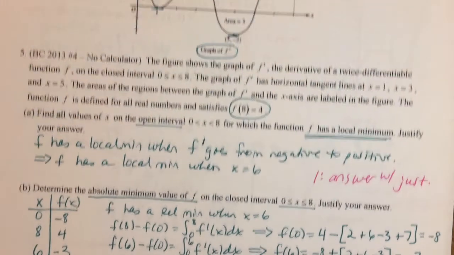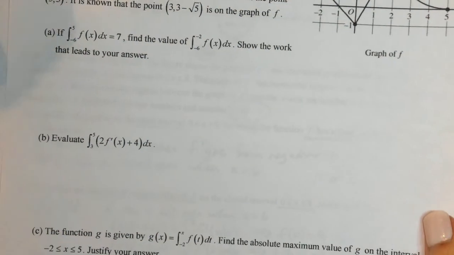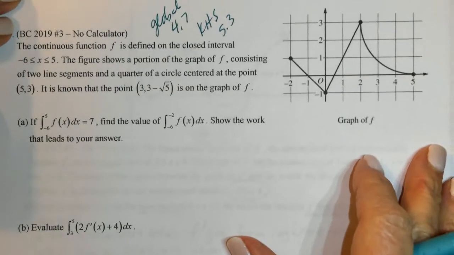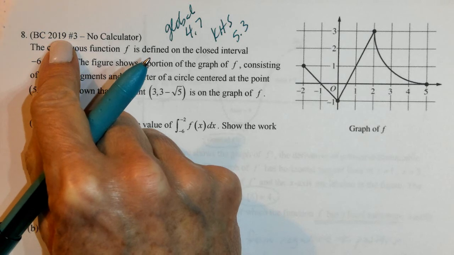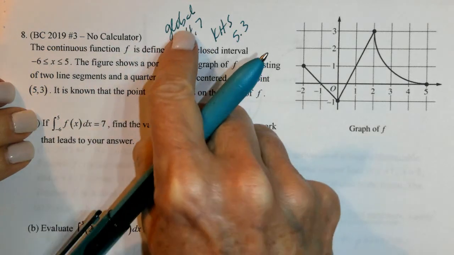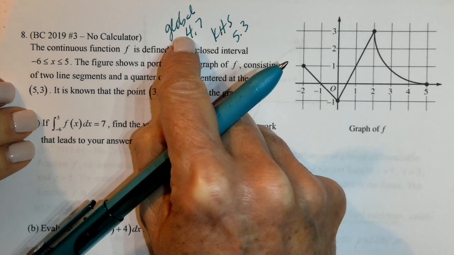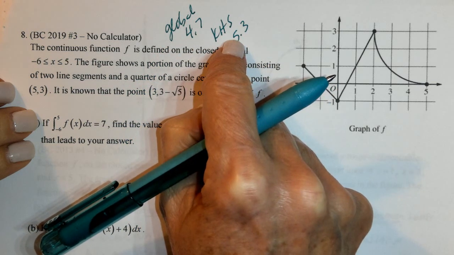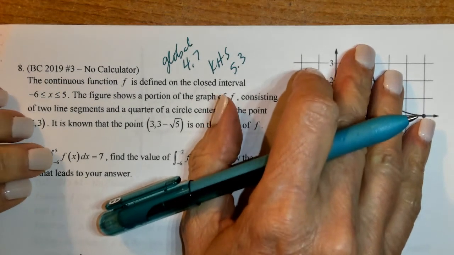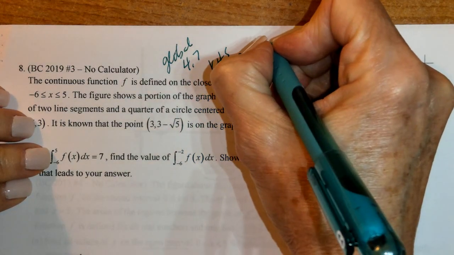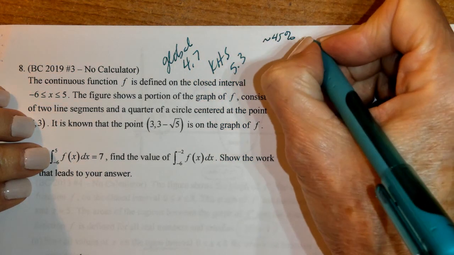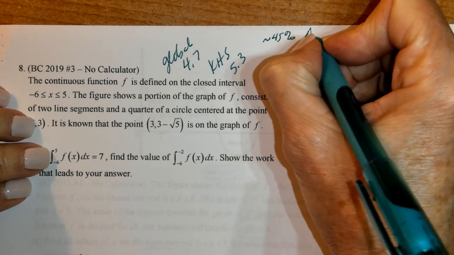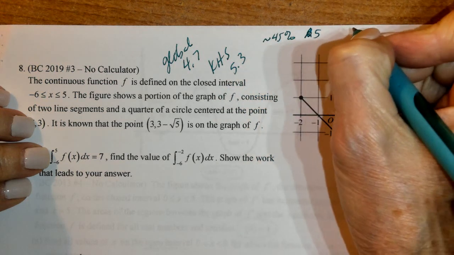Okay, there's one more thing I want to tell you before I go, and that is this. When you are doing the problem from 2019, the global average for this question was 4.7. The KHS average was 5.3. Keep in mind that about 45% of KHS students get a 5 on the exam.